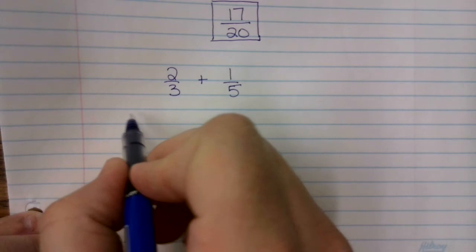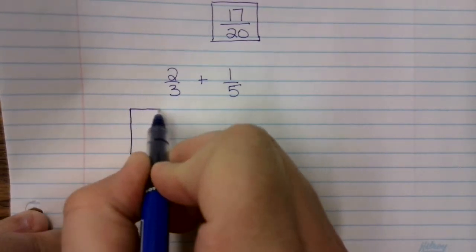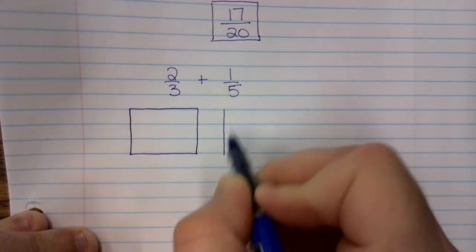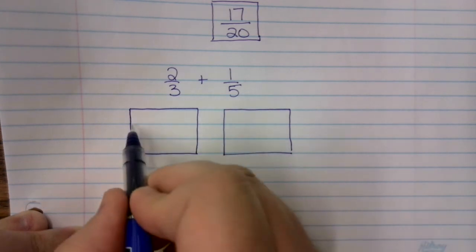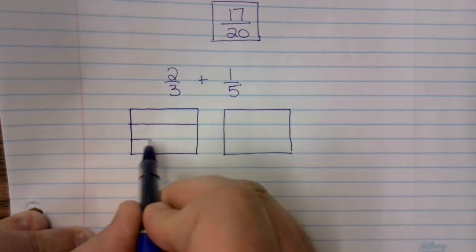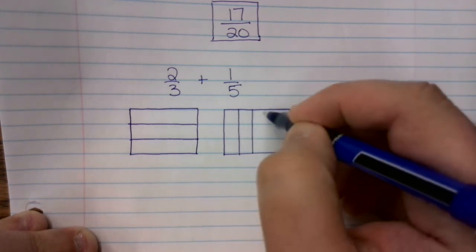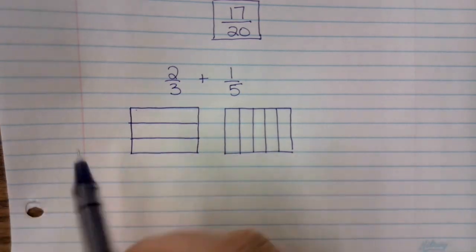So to start, I'm going to draw my two rectangles that are the same size. One I'm going to split into thirds. The other I'm going to split into fifths. 2/3 get colored in here.